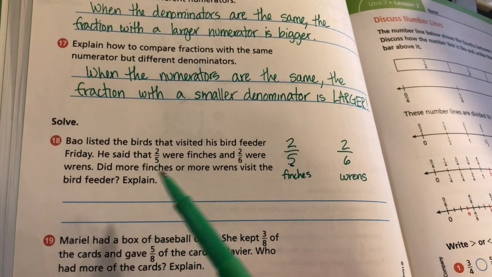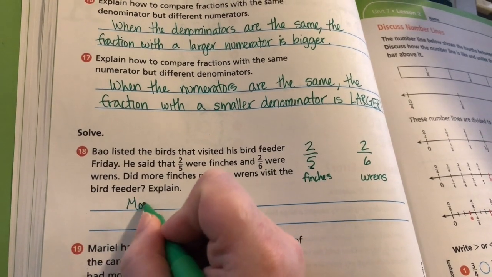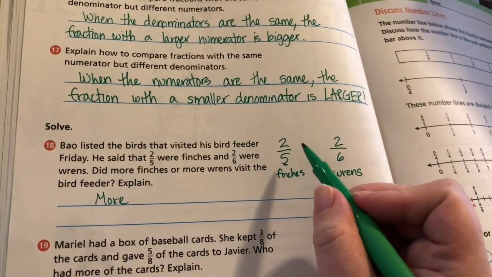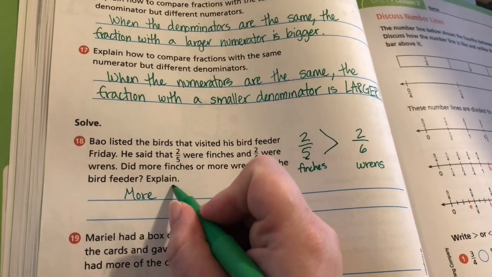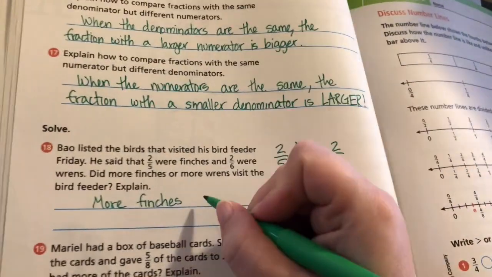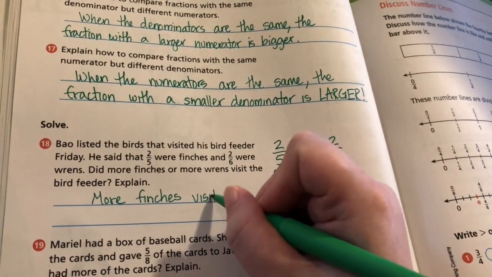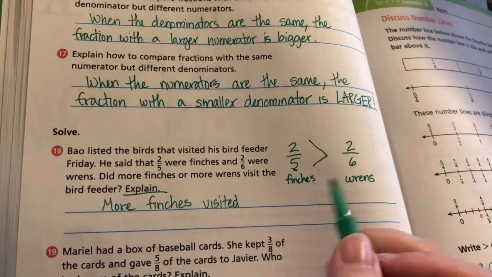So we would say more, which fraction is larger? Finches visited. And if I read my problem, it says to explain. So I'm going to explain.